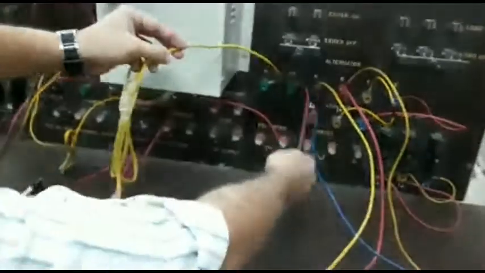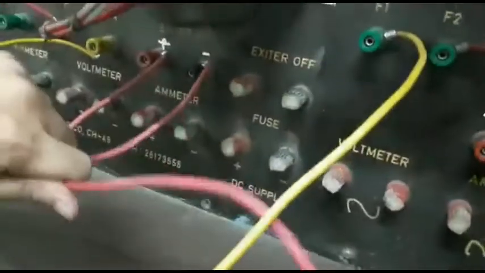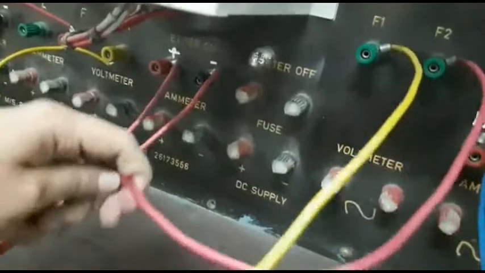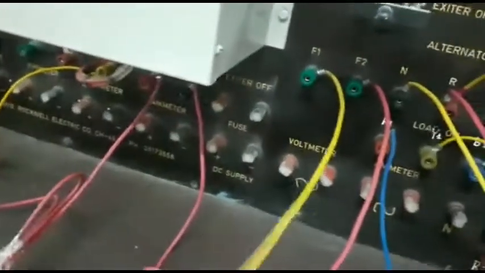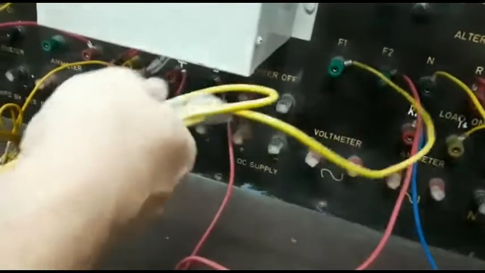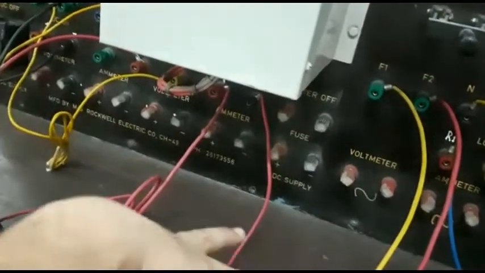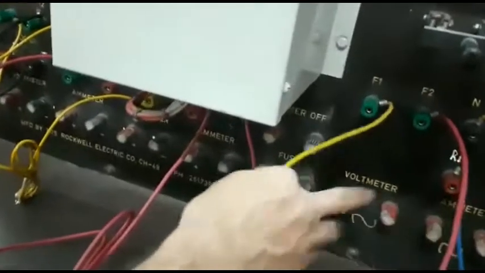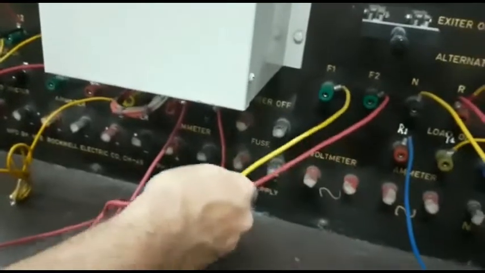And between F1 and F2 you are having the field winding. From F2 it should go to the negative part of the exciter. You can see it very clearly from the connection diagram. So we have a series connection from F1 to the ammeter. Ammeter and rheostat are in series with this field winding which is existing between F1 and F2. That is the field winding section of the alternator.